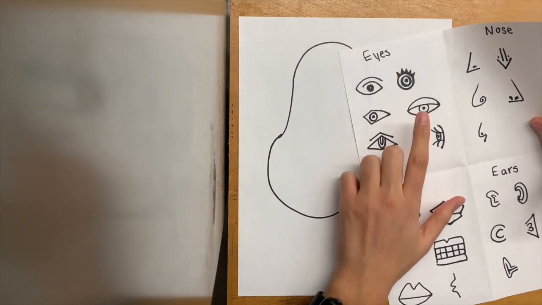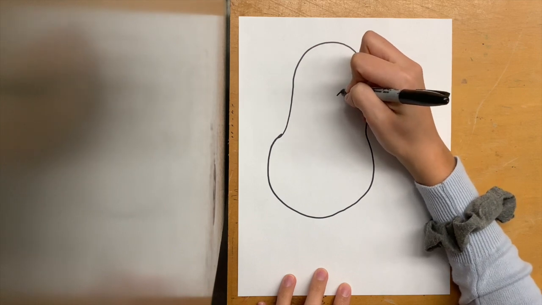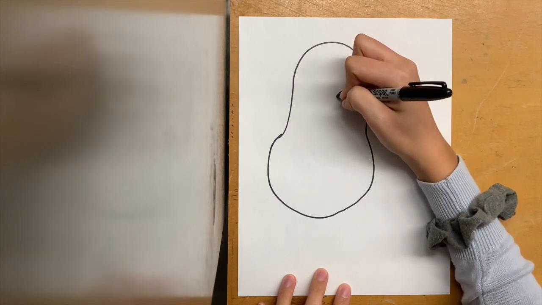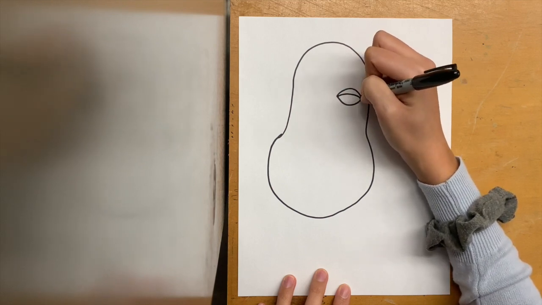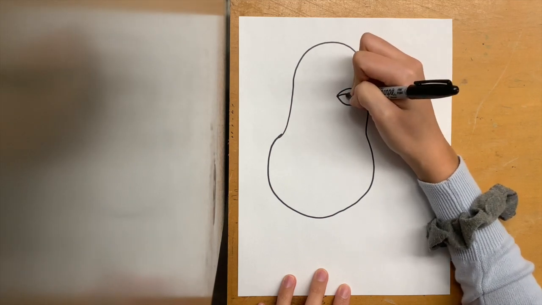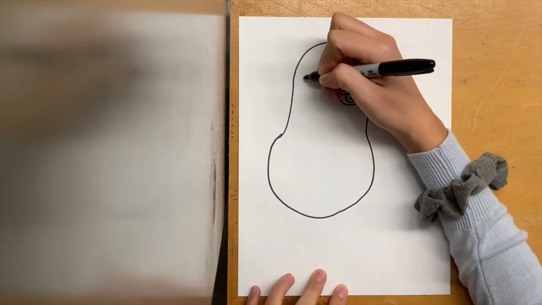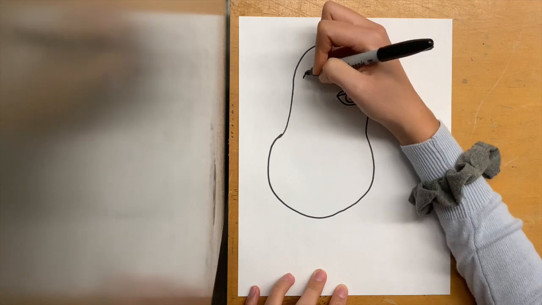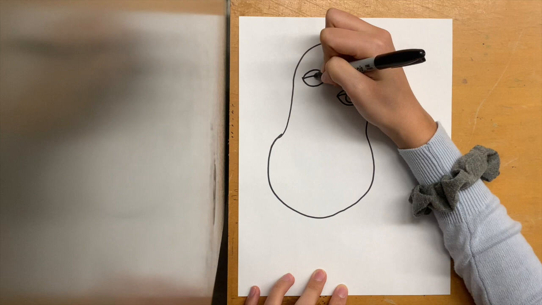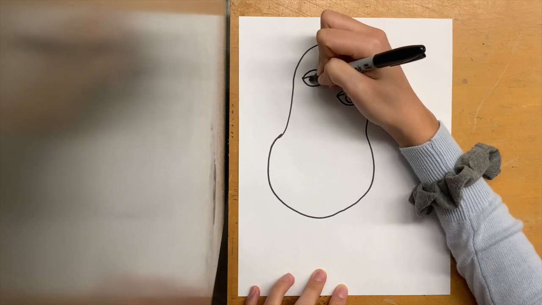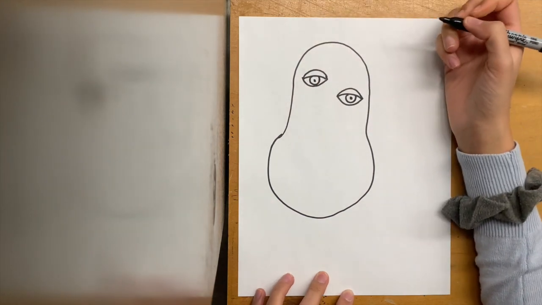And now I'm going to pick this eye to draw for my eyes on my portrait. And you do not have to make this portrait look like you, but if you would like to make this a self-portrait, then you can. Now, instead of drawing my eyes right next to each other, I'm going to put my other eyeball slightly above the one that I just drew. I think this is going to make my portrait look more cubist.